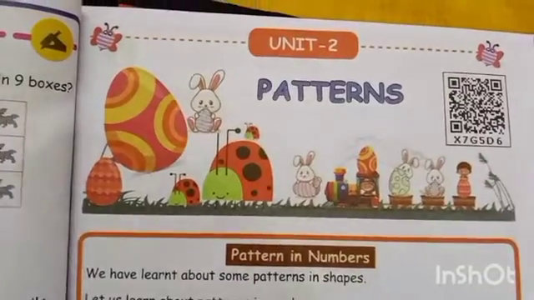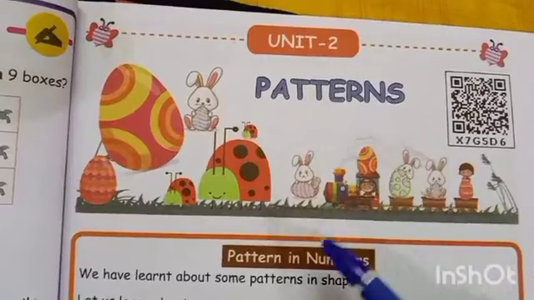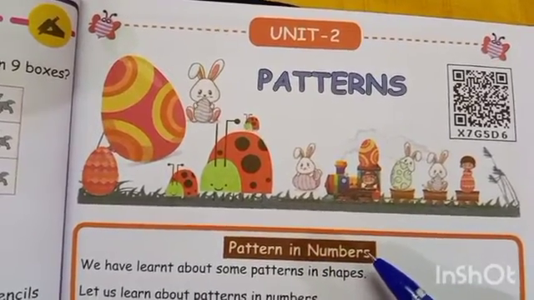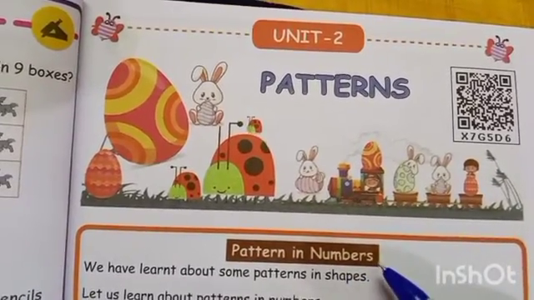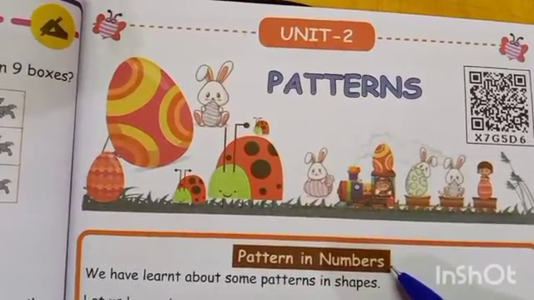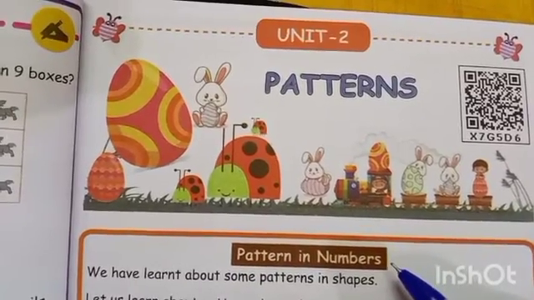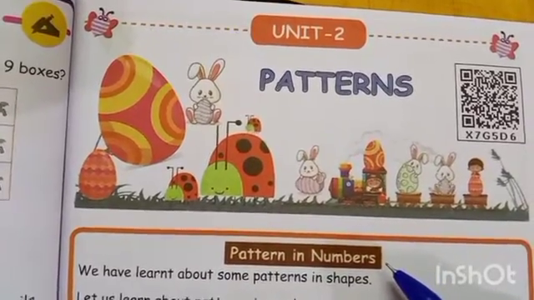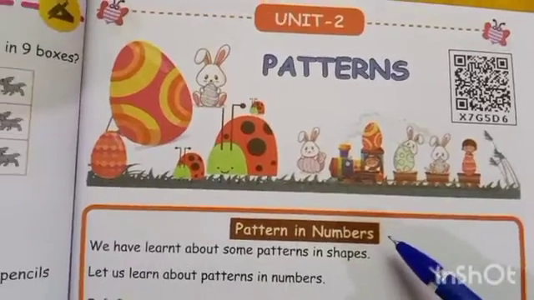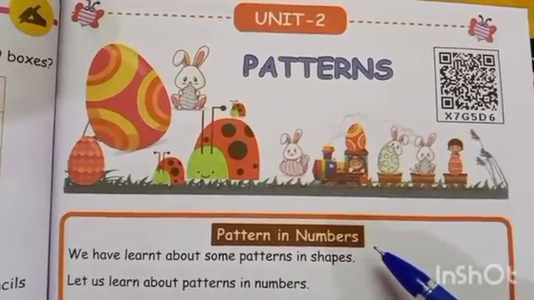Unit 2, Patterns. Already in first term, you learned some of the patterns in shapes. Now, patterns in numbers. Patterns in numbers are used for all kinds of numbers, in the sense that we are going to use odd numbers and even numbers. Now take page number 19 in your second term maths book.